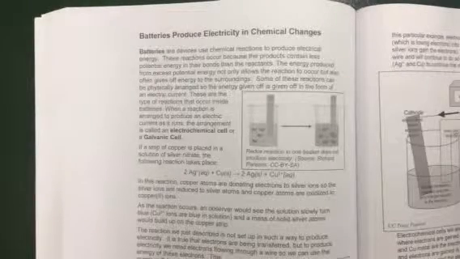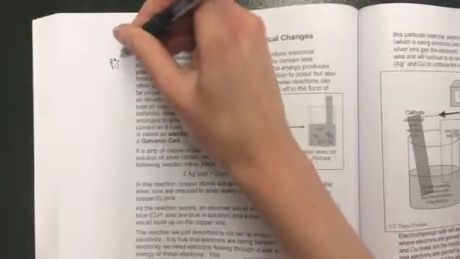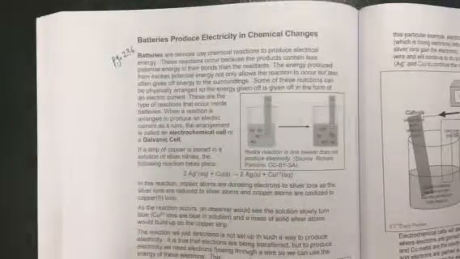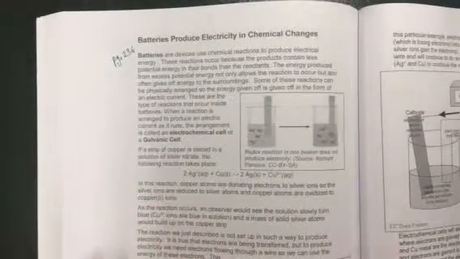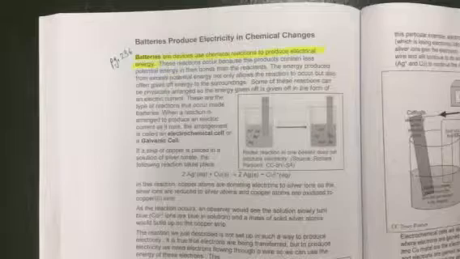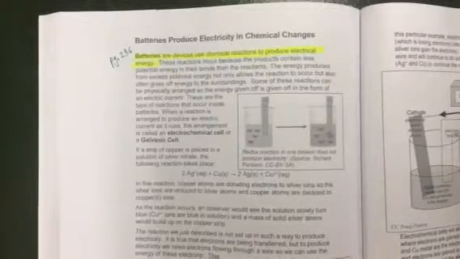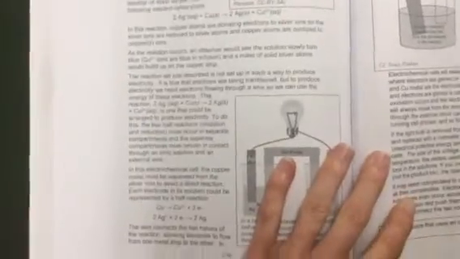Okay, so now I am on page 236 of the book. So just so you can see this, you can go to page 236. So the way we can get reactions to produce electricity is through using batteries. They just use chemical reactions to make electricity. Now I'm going to explain to you a little bit about how a battery works. So I'm going to use this picture down here.